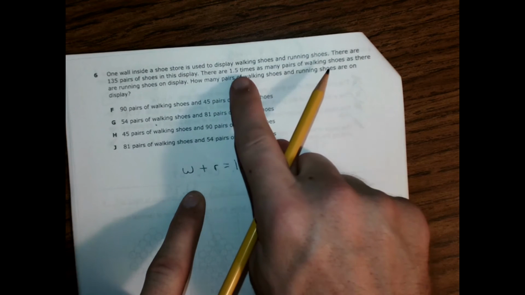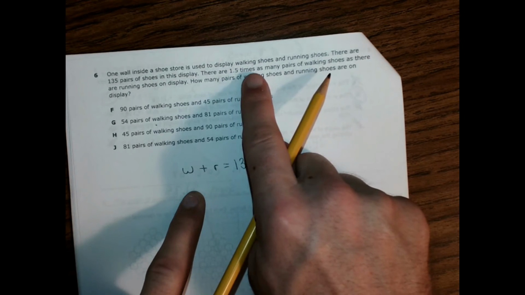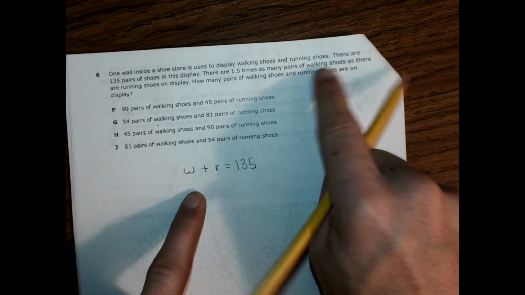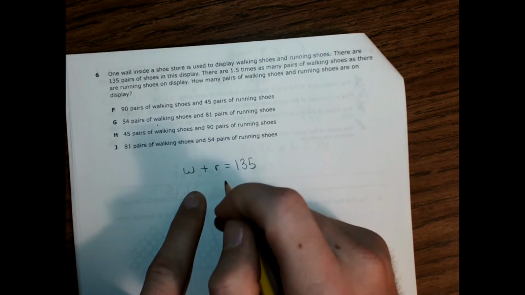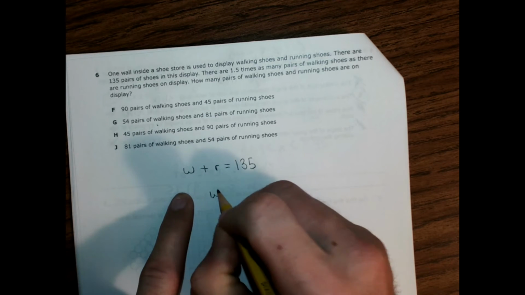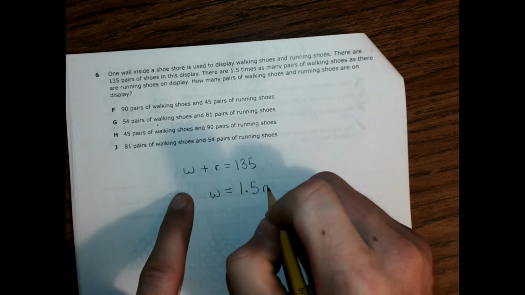We always got to be careful here. There are 1.5 times as many walking shoes as there are running shoes. So walking shoes equals 1.5 times running shoes.